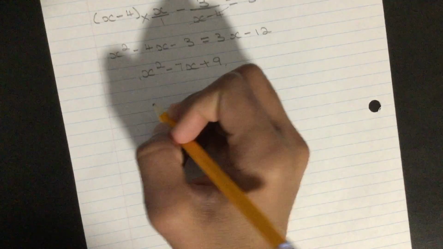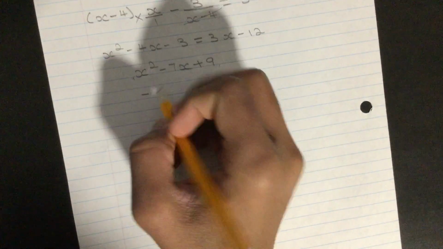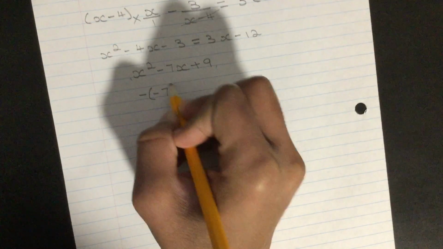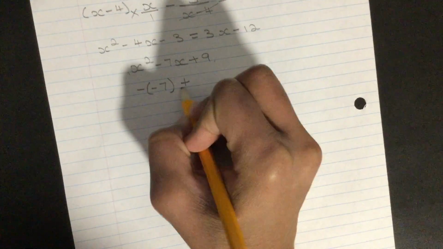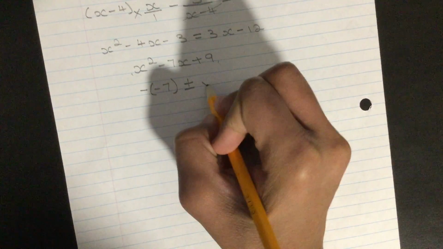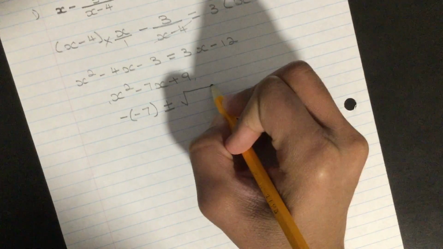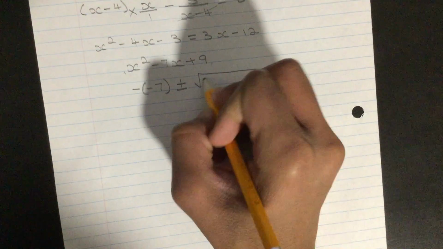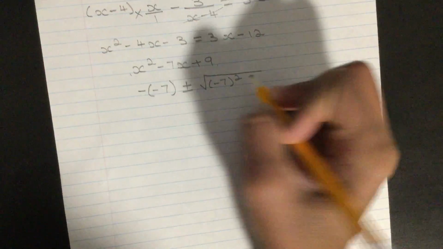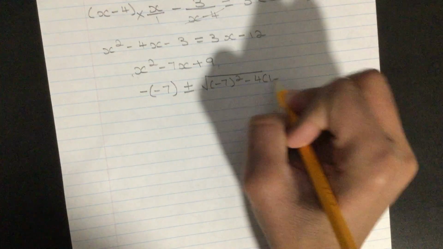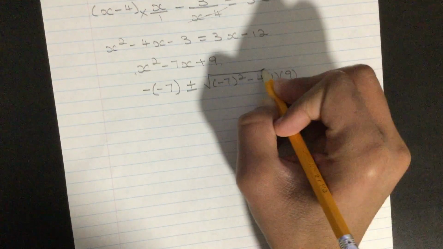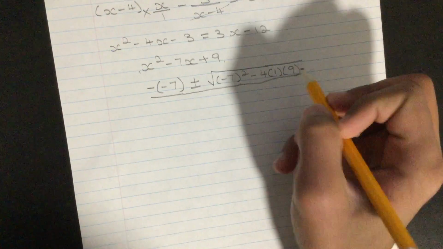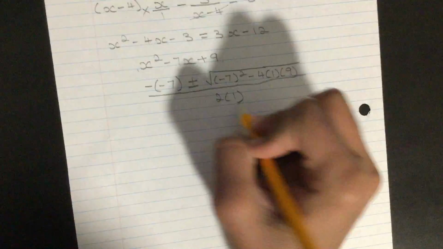So if you don't know how to work with the quadratic formula, please check out the video which has been posted in our YouTube channel. So this is how I would input the numbers in the quadratic formula. Nine, there it is, over 2 and 1.